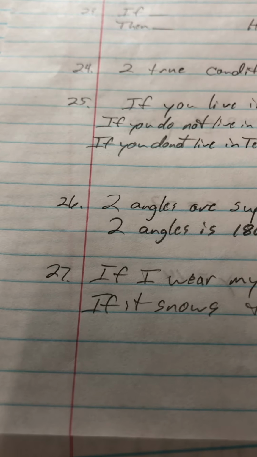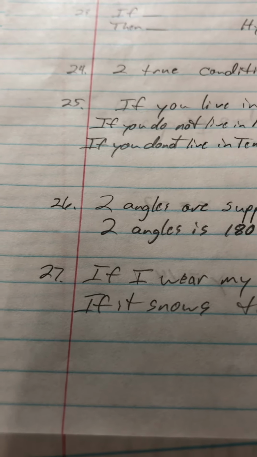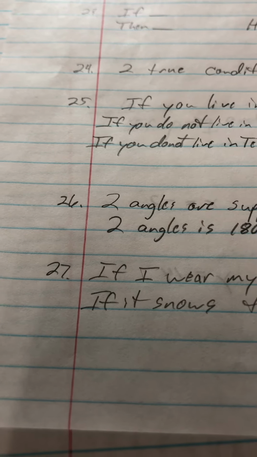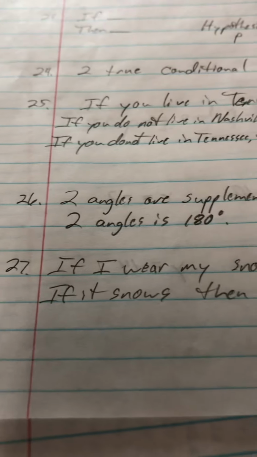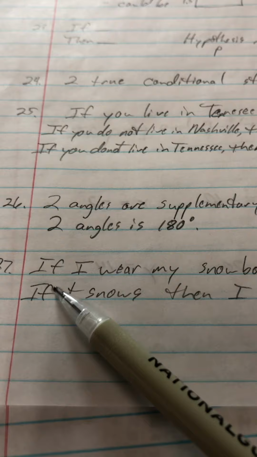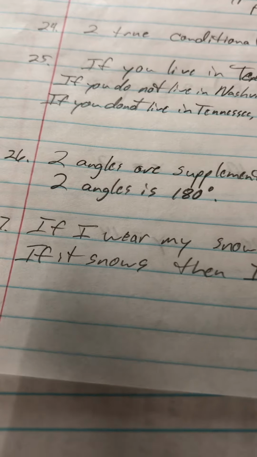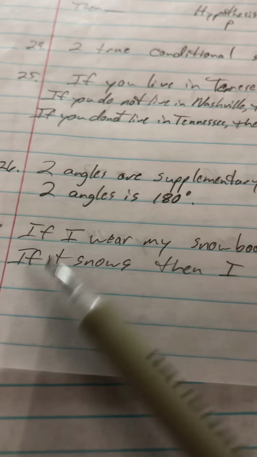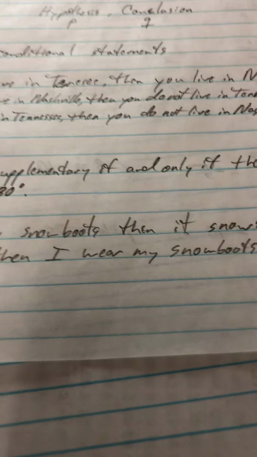27. Write the conditional statement and converse of the following biconditional. I wear my snow boots if and only if it snows. So if I wear my snow boots, then it snows. That's the conditional. Sounds kind of backwards, but that's the conditional in that order. And then the converse would be flipped around. If it snows, then I wear my snow boots. That sounds a little bit better. That's 27. 28.